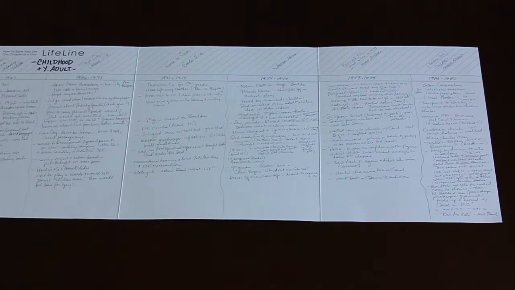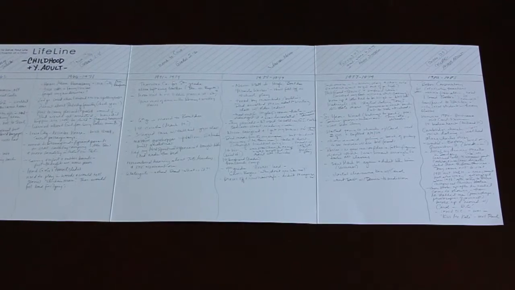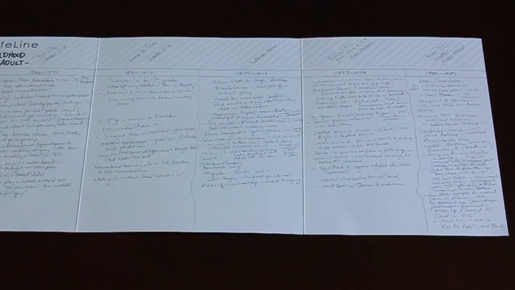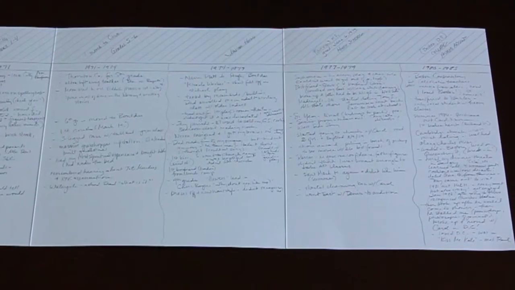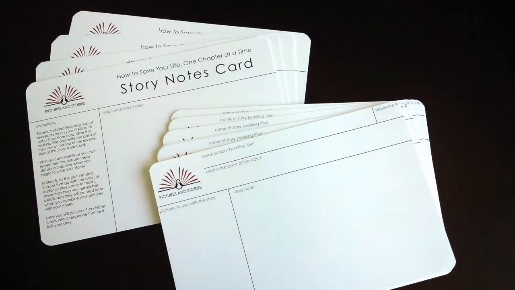I have my lifeline here that I've been brainstorming. Now, if I wrote a story about every item on my lifeline and my brainstorming pages, it would probably be way too much. I don't want my book to be 800 pages long. So what I'm going to do is prioritize what I want to write about, and then I'll write expanded story note cards on my chosen stories so that then I'll be ready to start writing my stories.